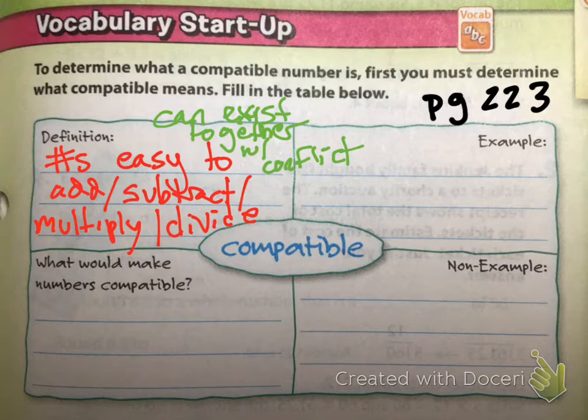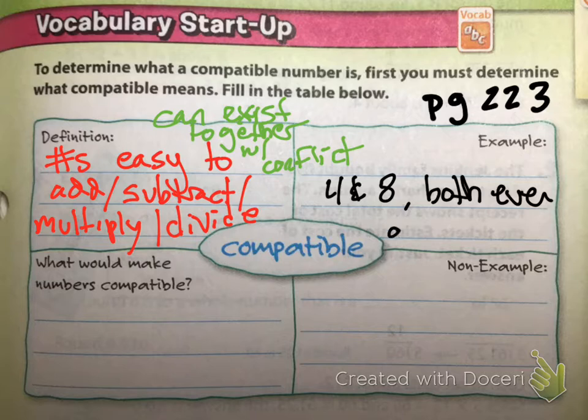Who would like to give me an example of something that's compatible? Lennox, what's an example of something that's compatible? Harry, what do you say to numbers? Give an example of numbers that are compatible. Well, I was going to say earlier, 4 and 8. So, for example, 4 and 8. And why? Because you could divide them easily and multiply them easily, subtract them easily, and add them easily.